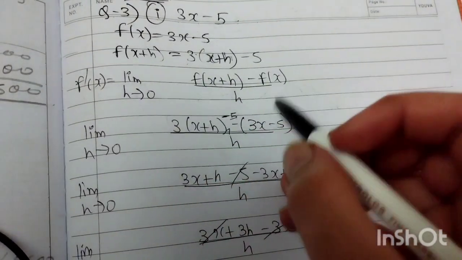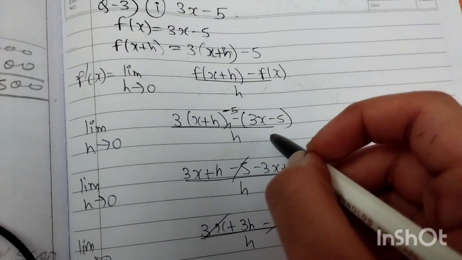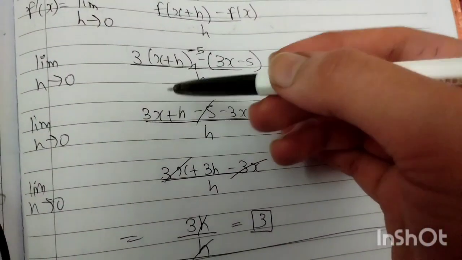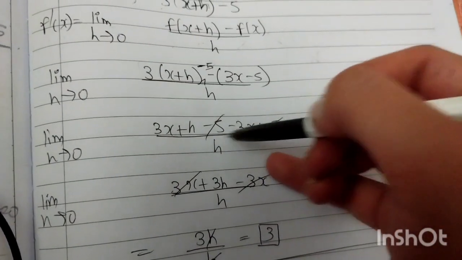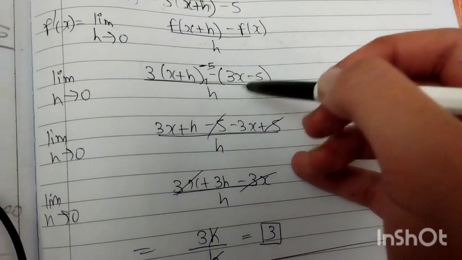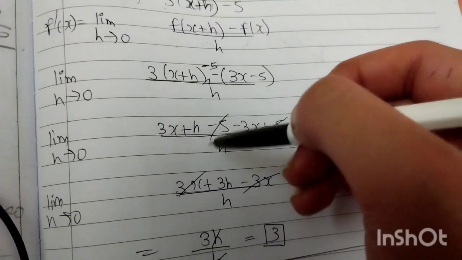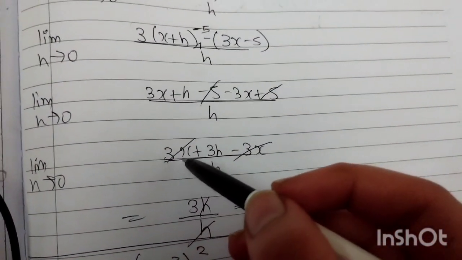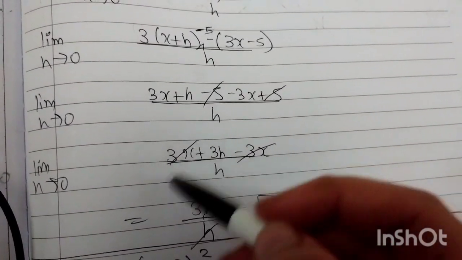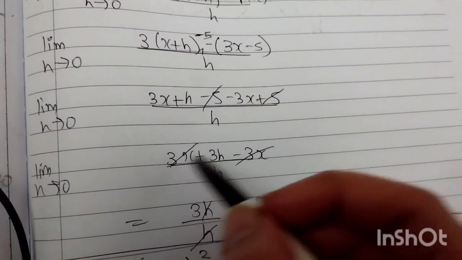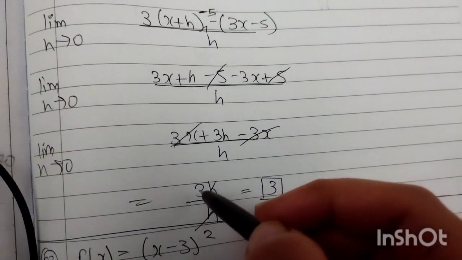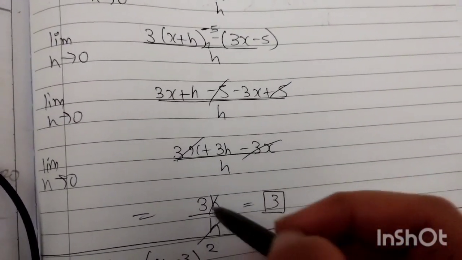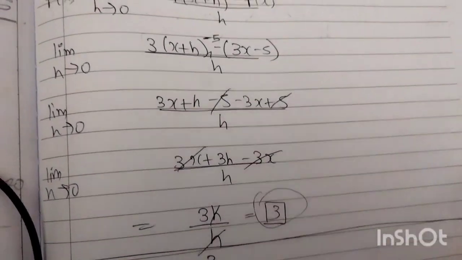Now what is our f of x? 3x minus 5. So we have put in this value, and upon h. Now limit h tends to 0. Now we will be solving it. 3 times x plus h minus 5 and minus 3x minus 5, we will be opening the bracket, and here minus 5 and plus 5 would be cut, upon h. Now limit h tends to 0, this will also cut 3x and minus 3x. So in the end 3h upon h will be left, and h would be cancelled out, and our 3 is our answer. I hope you have got it.